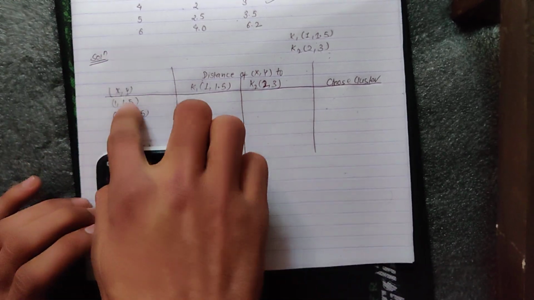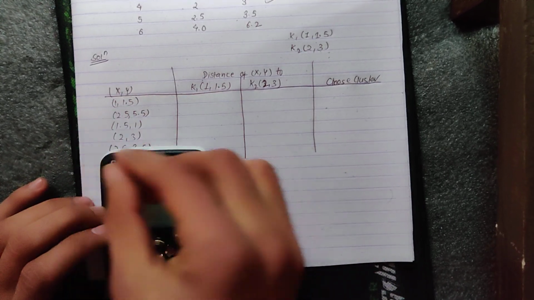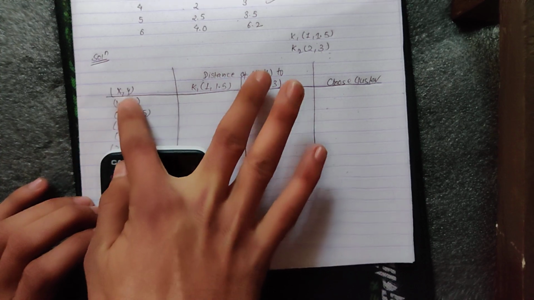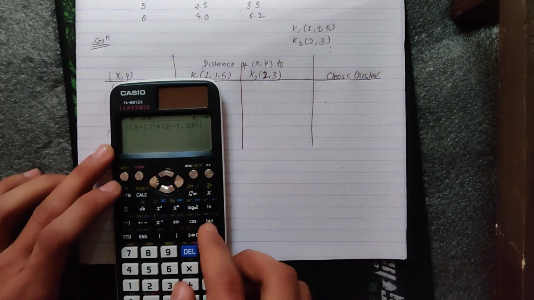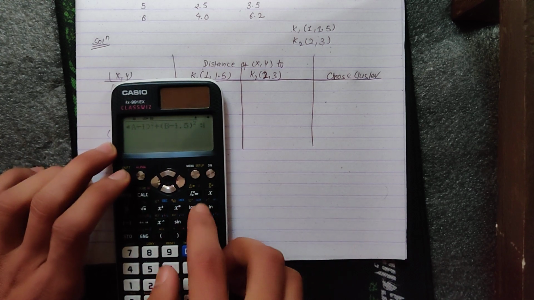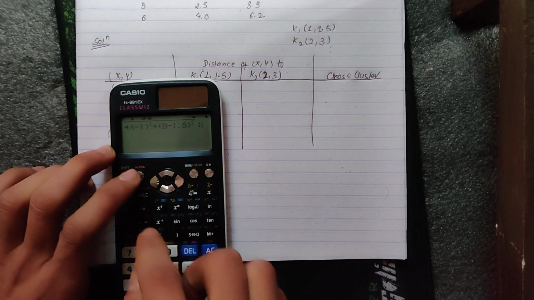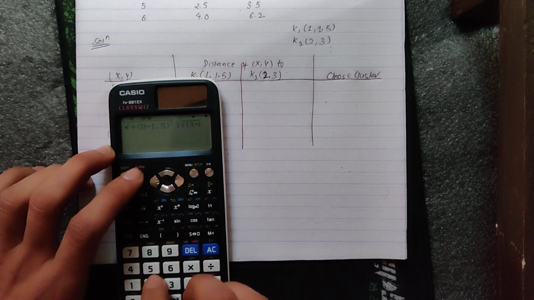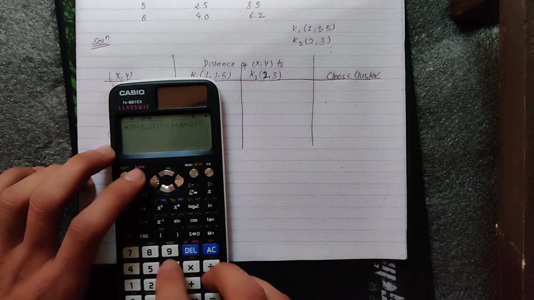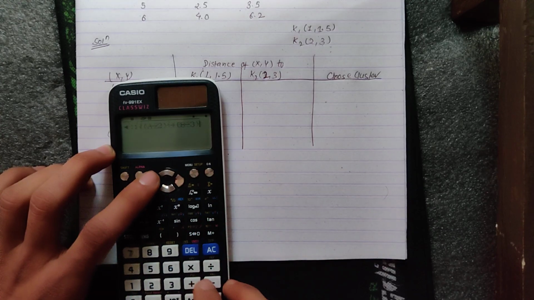We will calculate the distance of these points, and at the same time we can calculate the distance between this and this point. So we will write here a semicolon, then again write the formula: alpha a minus 2 whole square plus alpha b minus 3 whole square.